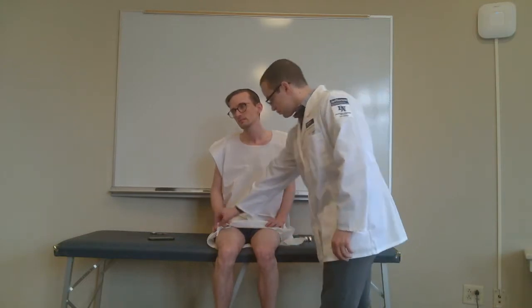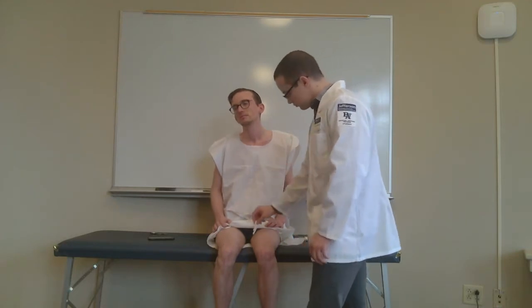The PA will then instruct the patient by telling them, each time you feel the cotton, you say now. Once the PA has touched one side, then the other, they will ask the patient, do they feel the same? They will then compare proximal to distal on the extremities.